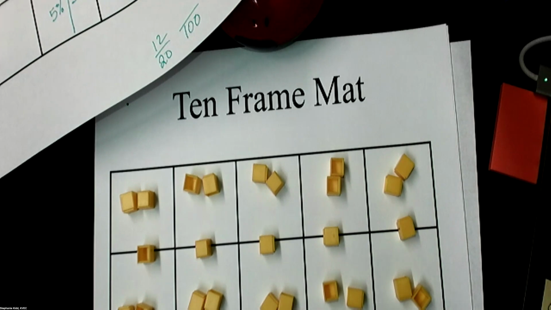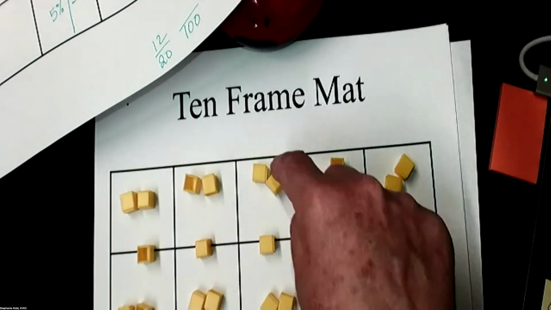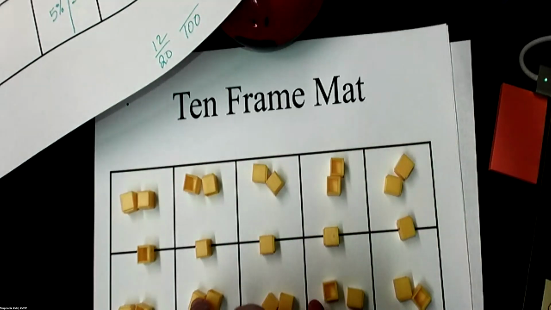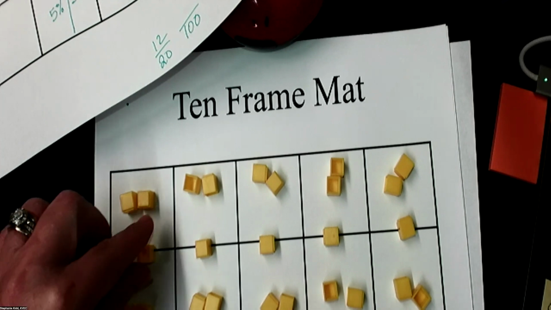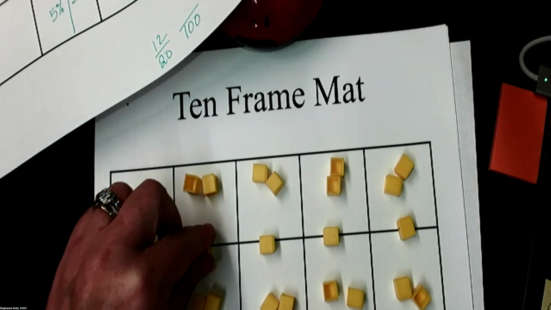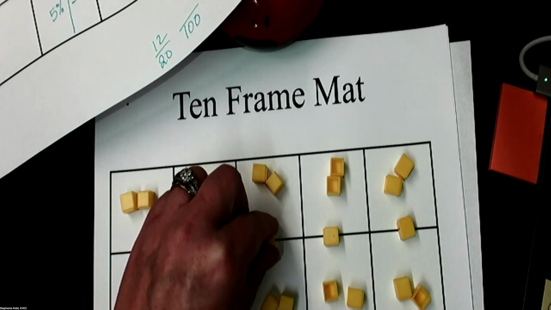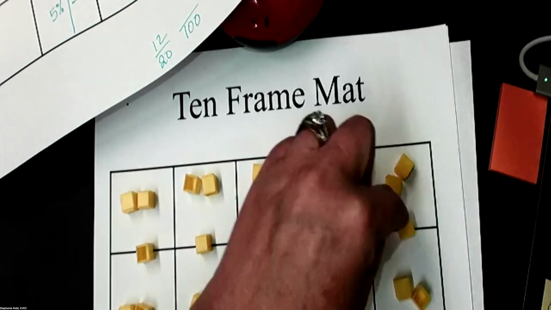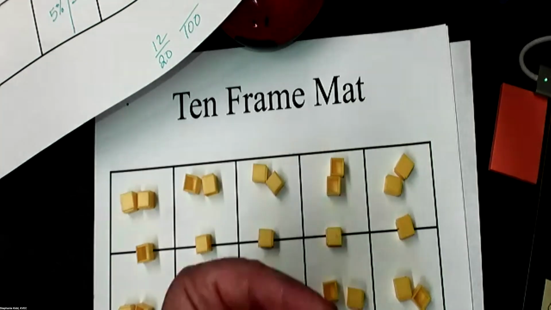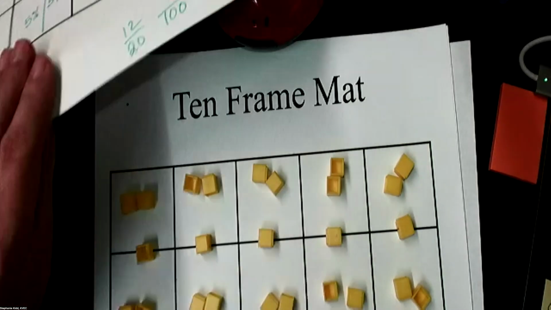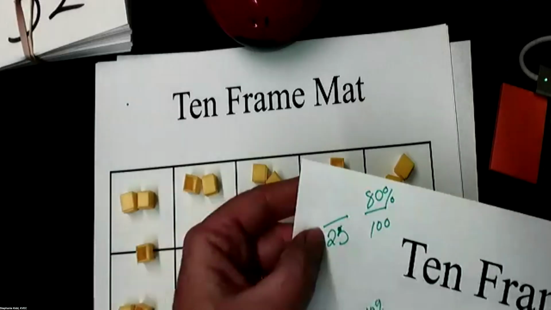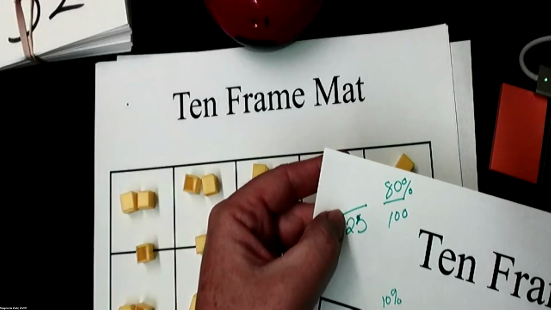Now, the question was, I want to know what 80% is. Well, I know that 80% is here. And so this is 2, 4, 6, 8, 10, 12, 14, 16. Okay, 16, 17, 18, 19. These are each a half, which makes a whole, which is 20. So in this case, this would be 20.